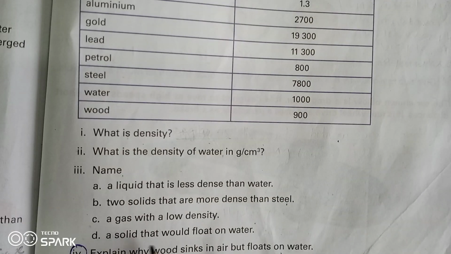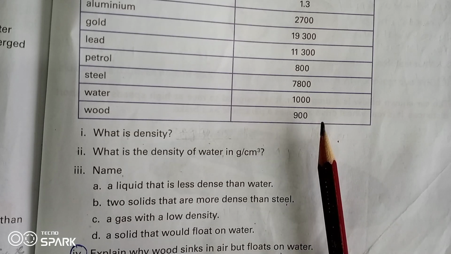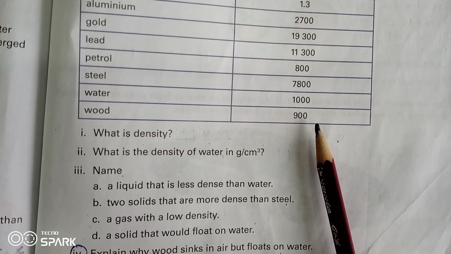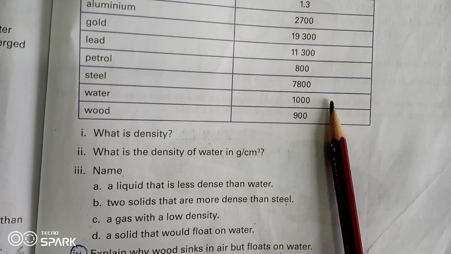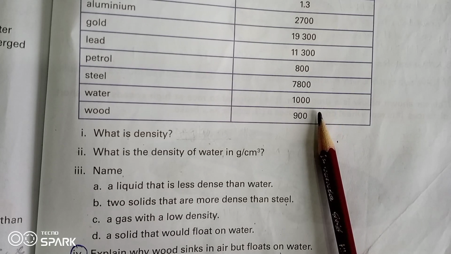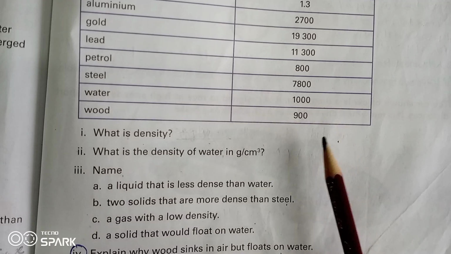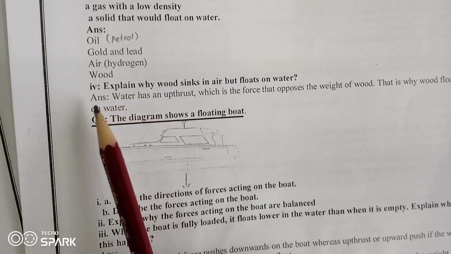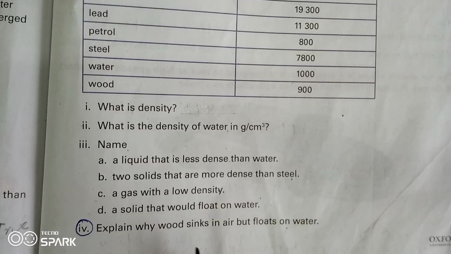D part is a solid that would float on water. Dear students, here you can see that the density of wood is less than the water and the density of wood is 900 and the density of water is 1000 kilogram per meter cube. So the wood floats on the water, and the answer is wood.